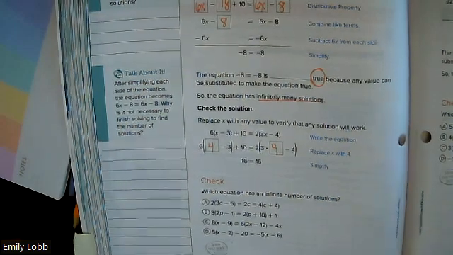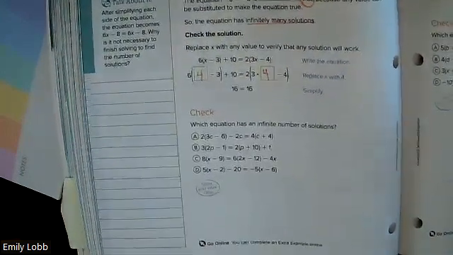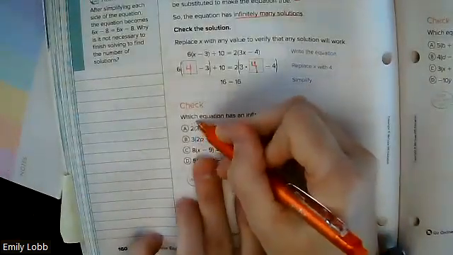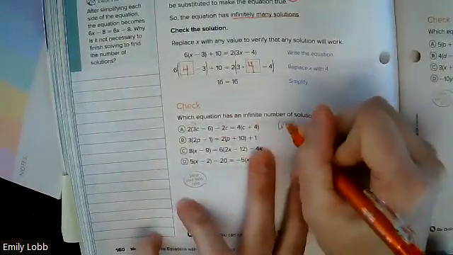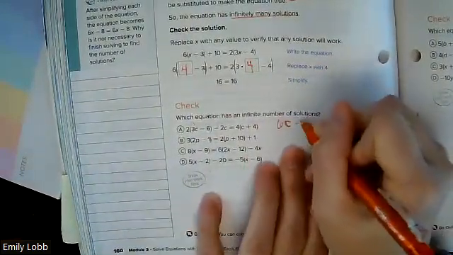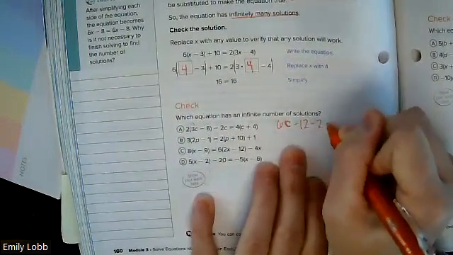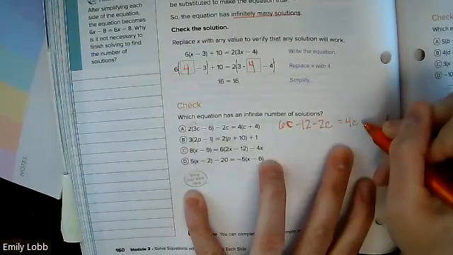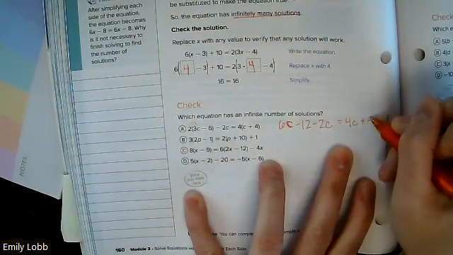Which equation has an infinite number of solutions? So in order to figure this out, we would start having to solve these, right? So we would distribute this 2, we would end up with 6c minus 12 minus 2c equals 4c plus 4.